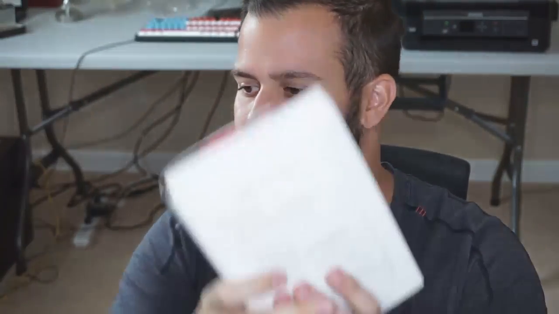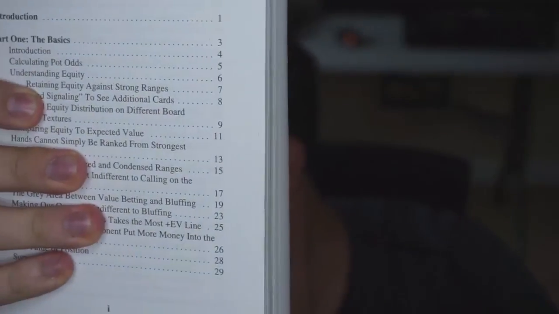And I'm just going to go over the table of contents real quick and talk about some of the things I like about it. So it's got an introduction, and then the first... you guys can't see it, but can we do it like this? Can you see that? There you go.